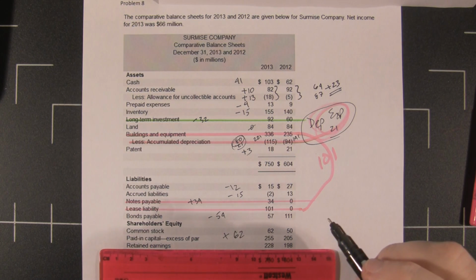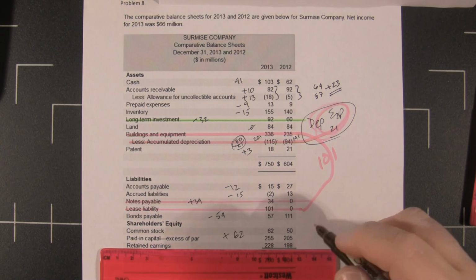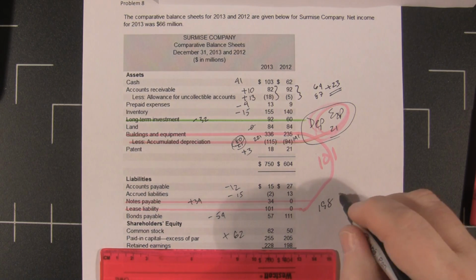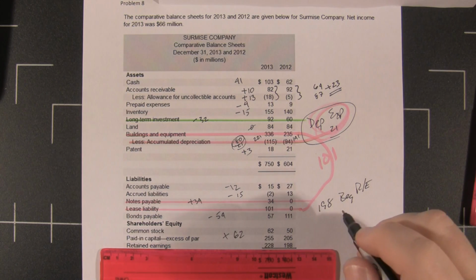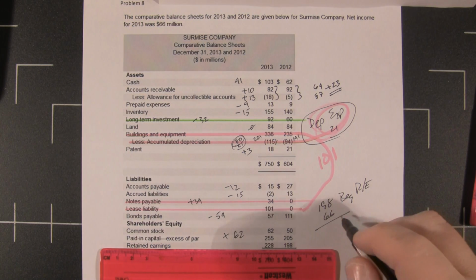And retained earnings, we have to figure out, did we pay any dividends? So we start with beginning retained earnings of 198. We then have to add our net income of 66.